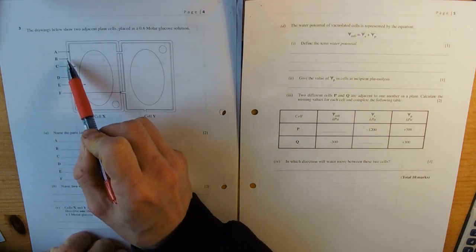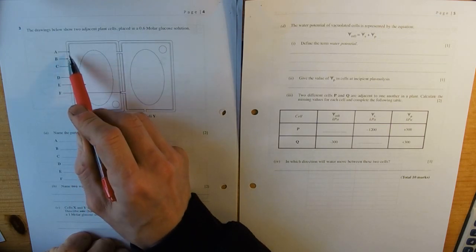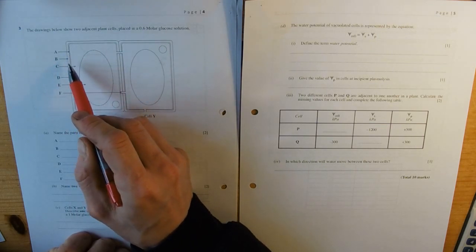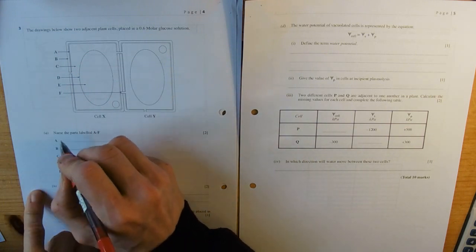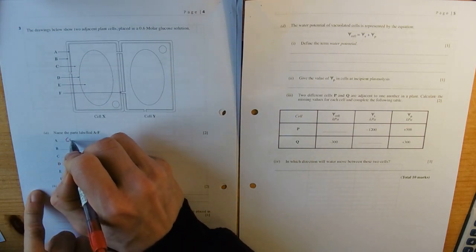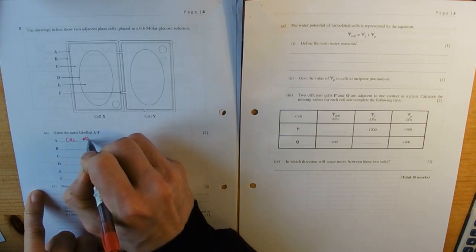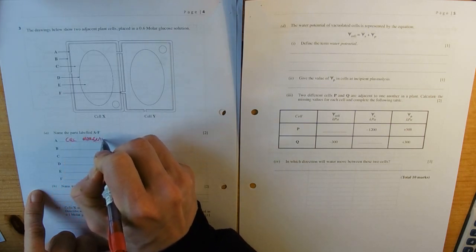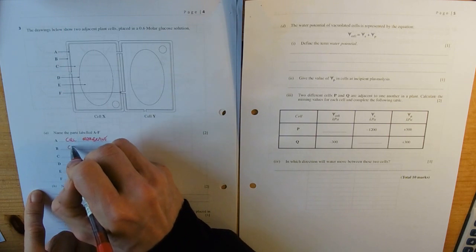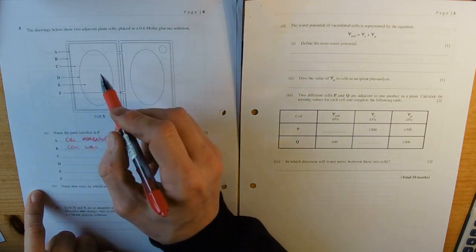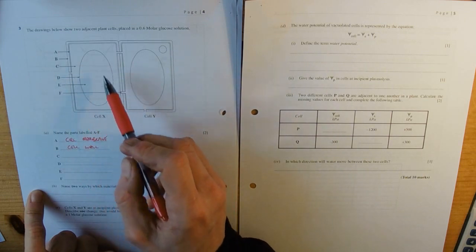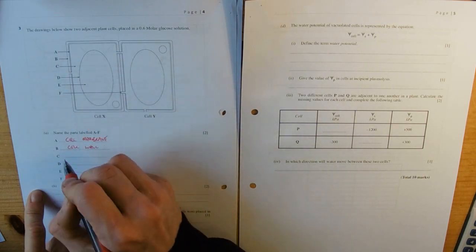Sometimes there's some confusion between B and A. Well, B is the cell wall and A is a thin line inside that, so that's going to be the membrane. So A is the cell membrane, B cell wall, C just stuff inside the membrane, so that's going to be cytoplasm.